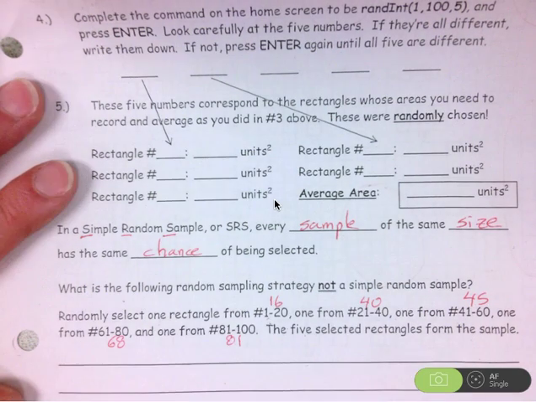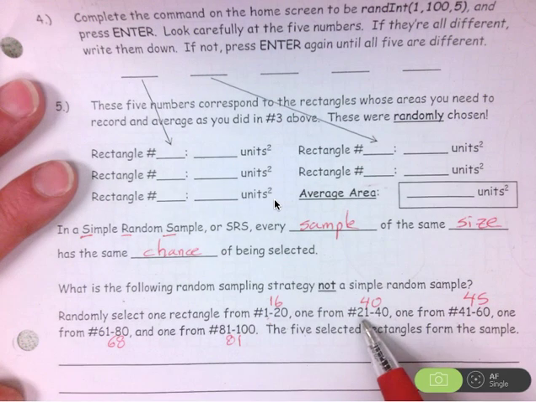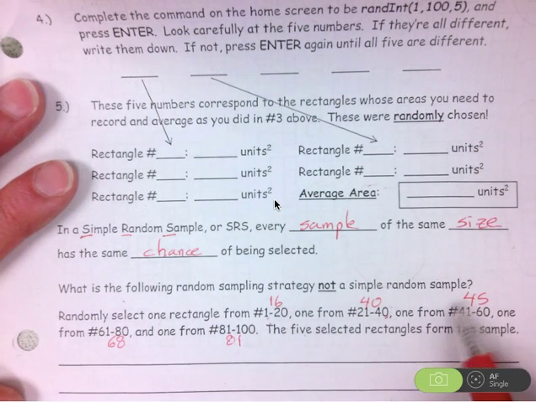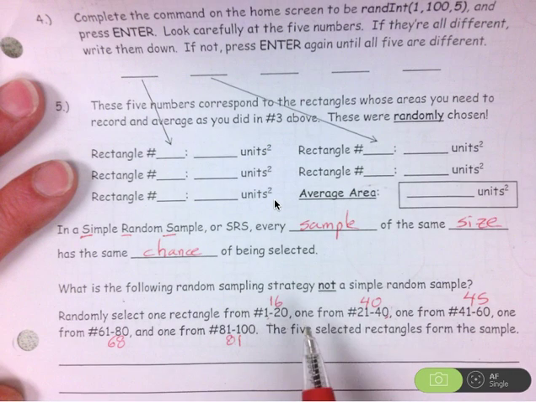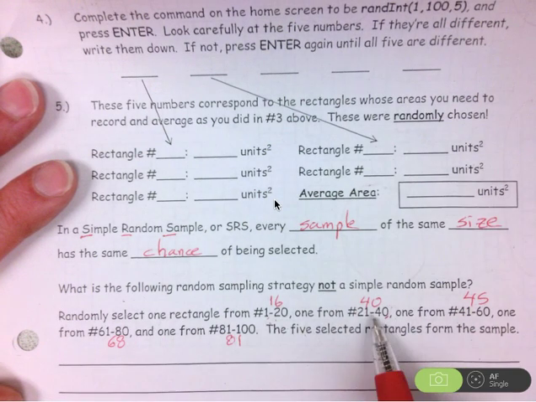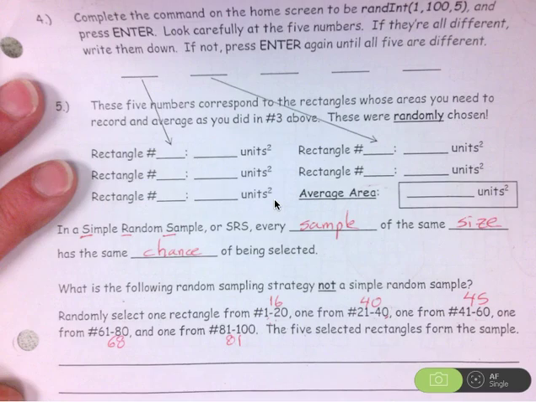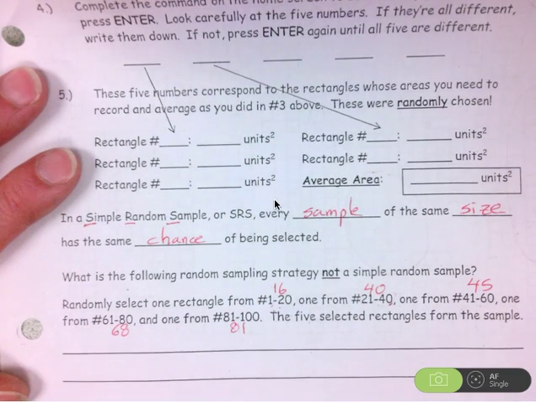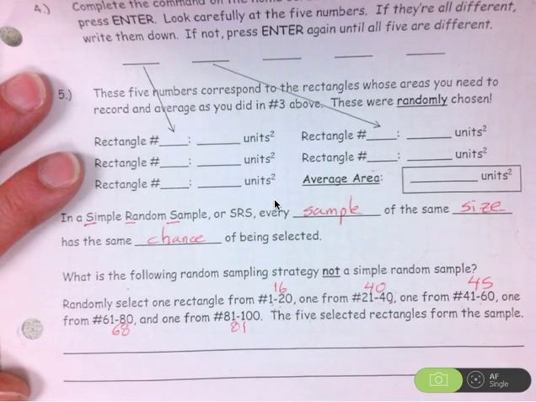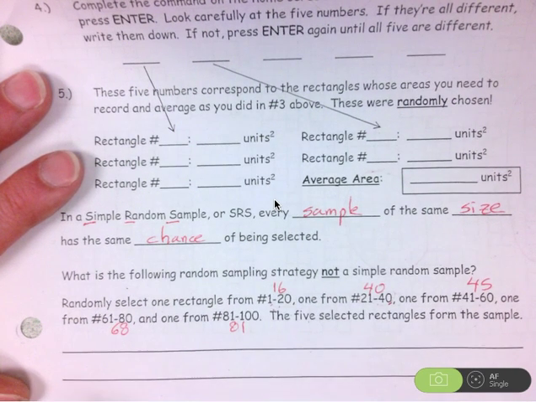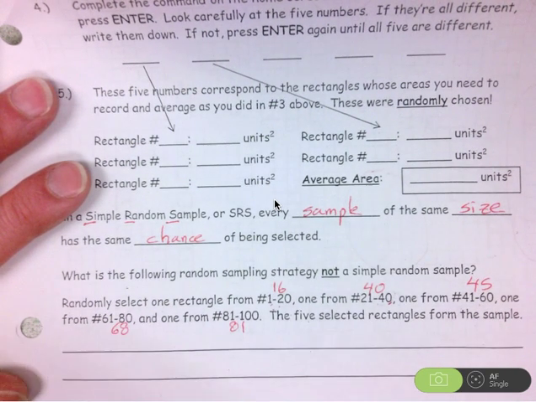Now, the truth is, every group of size 5 should have the same chance of being selected. I can't get 5 rectangles from 21 to 40. I can't get 5 rectangles from 41 to 60. I couldn't get 1 rectangle from this group, 2 rectangles from this group, and 2 rectangles from this group. I can come up with all kinds of crazy combinations of rectangles that are not possible using this random selection strategy. So if I can think of samples that have no chance of being selected, if I can create what we call a counterexample, the truth is it's not a simple random sample.